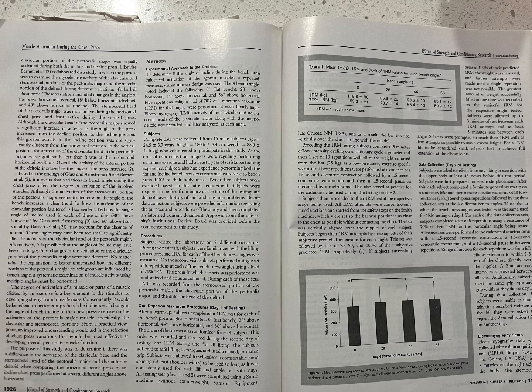The degree of activation of a muscle or parts of a muscle elicited by an exercise is a key element for the stimulus of developing strength and muscle mass. Consequently, it would be beneficial to better comprehend the influence of changing the angle of bench incline of the chest press exercise on the activation of the pectoralis major muscle, specifically the clavicular and the sternocostal portions. From a practical viewpoint, an improved understanding would aid in the selection of chest press variations that would be most effective at developing overall pectoralis muscle function.